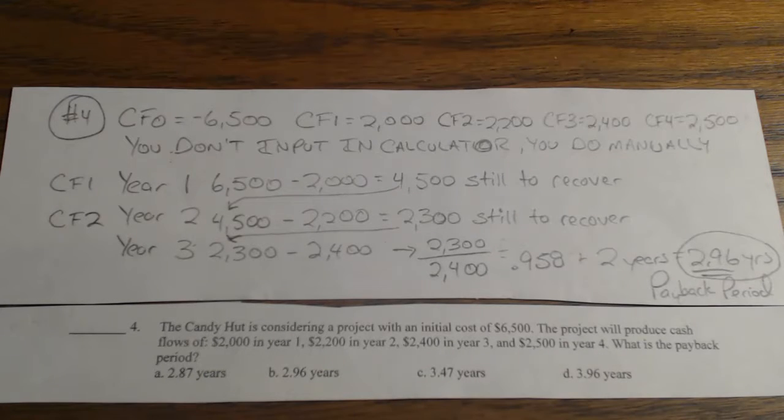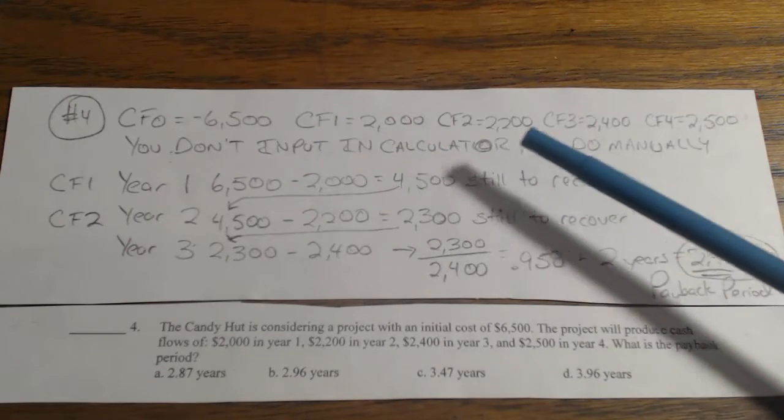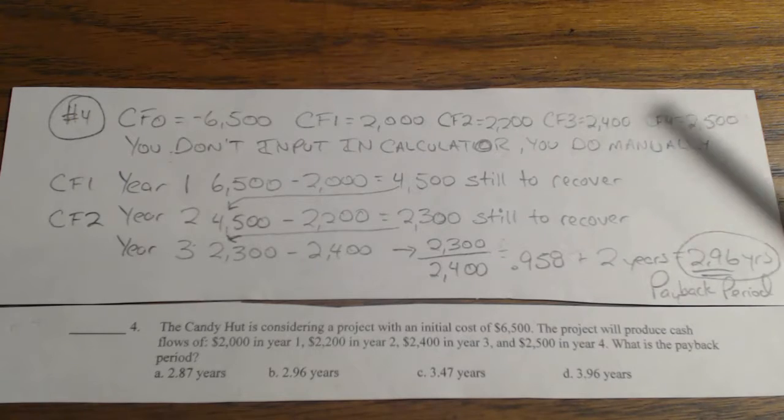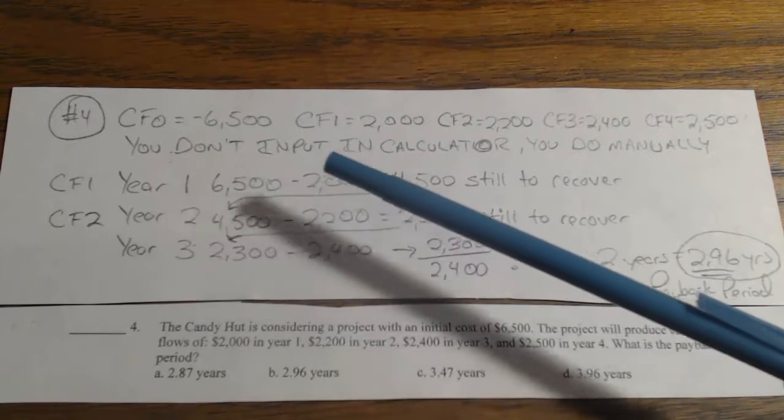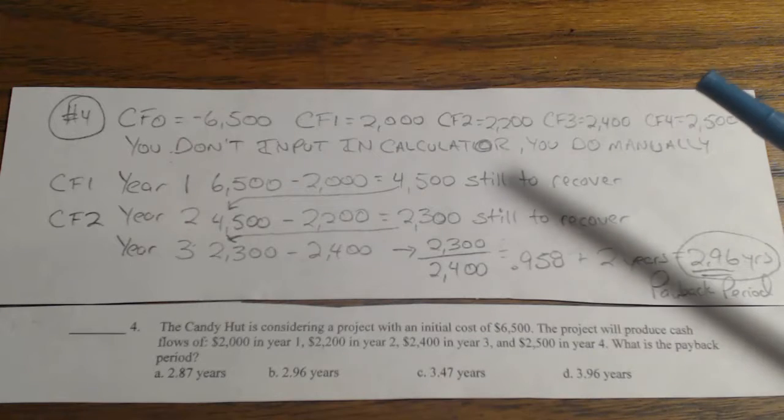Okay, payback period, sometimes they'll say payback rule, sometimes they'll say payback period. It's the same thing. And you really can't put this stuff in your calculator to figure out. It's all manual, but it's all really simple. I just did the CF0, the CF1, CF2, CF3, and CF4 just to lay them out. But you don't input these in your calculator. I don't know of any way to do this on the calculator. You just got to do it manually.